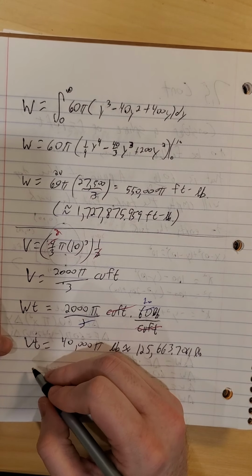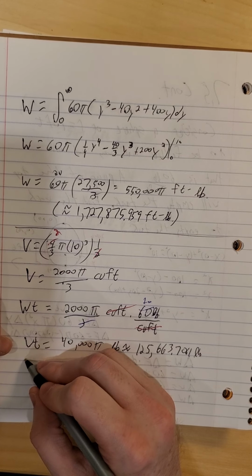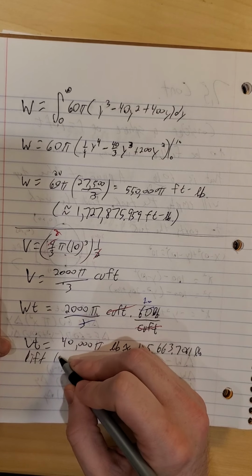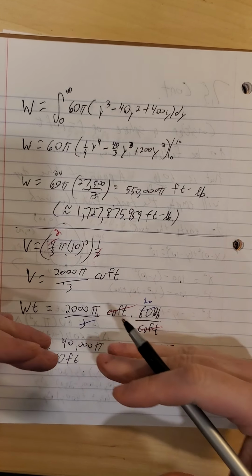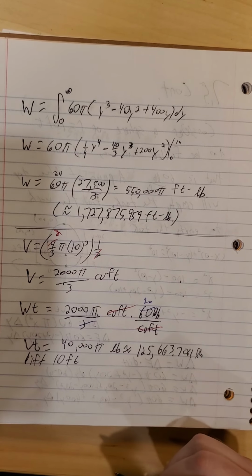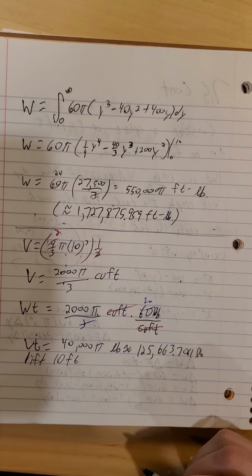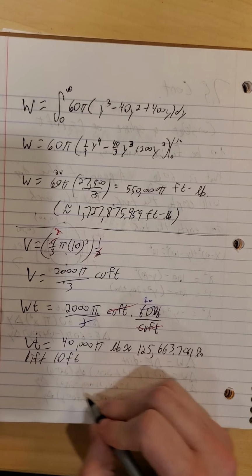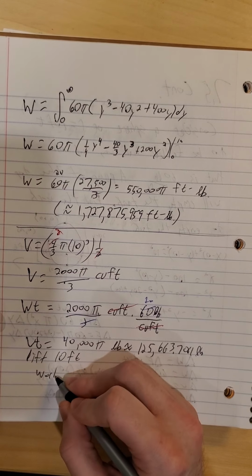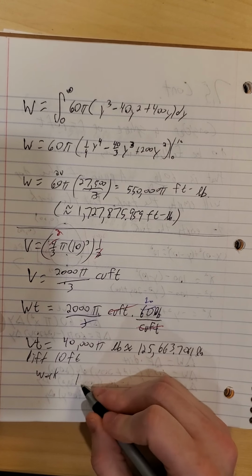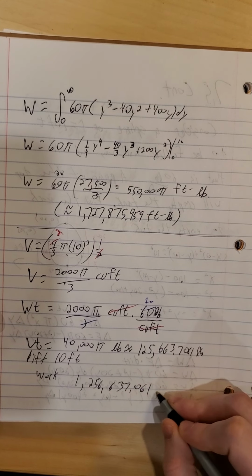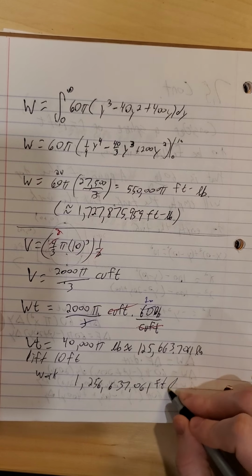So if that's the weight, and remember, the weight is a force, we want to lift it 10 feet. Again, the oil at the top is only going 10 feet. The oil at the bottom is going up 20 feet. So this is going to be a bit of a lower bound on an estimate. A distance of 10 feet would put the work at, we'll just multiply that by 10 then, 1,256,637.061 foot-pounds of work.